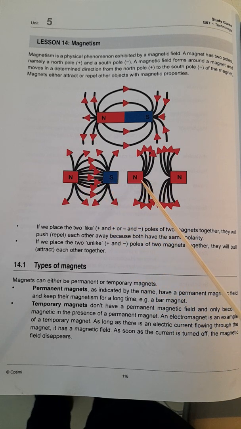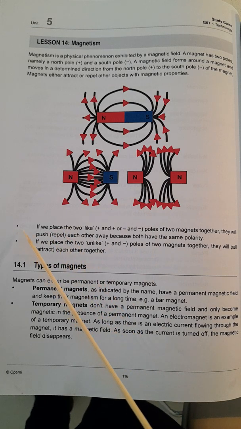And we have two magnets which are facing each other on the North Pole. You can see they repel each other, they are pushing each other. So you see the magnetic field lines are not crossing. It shows that the magnets are repelling each other. Okay, let's read.